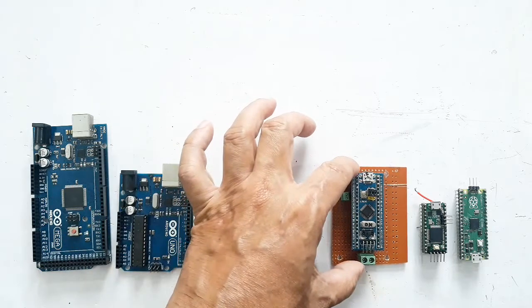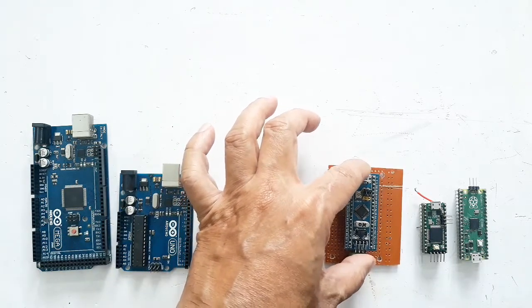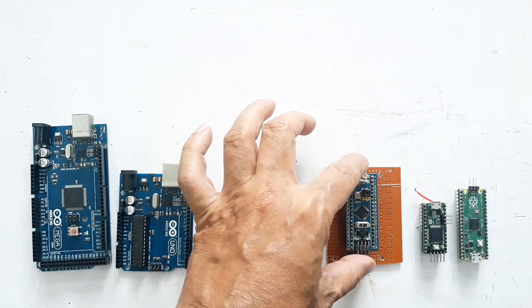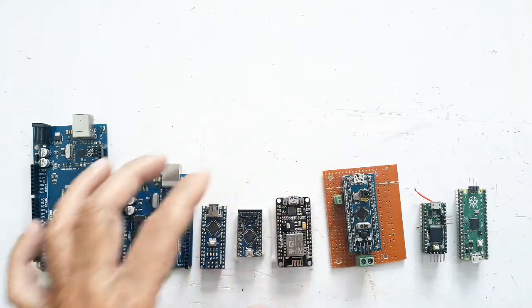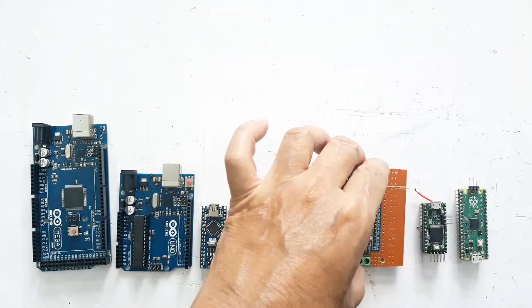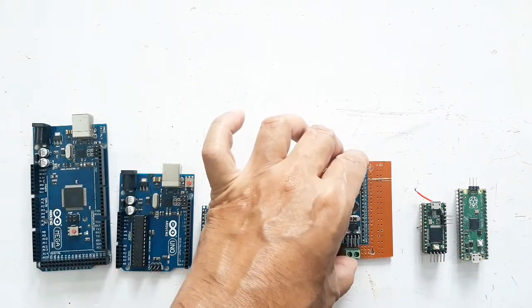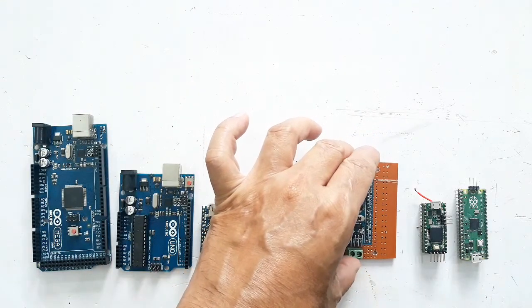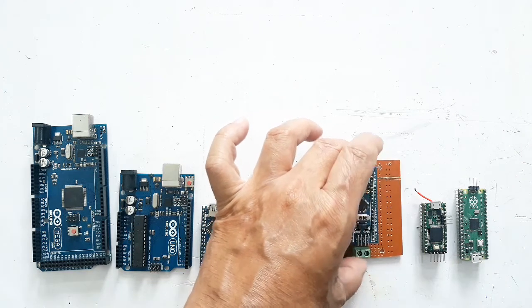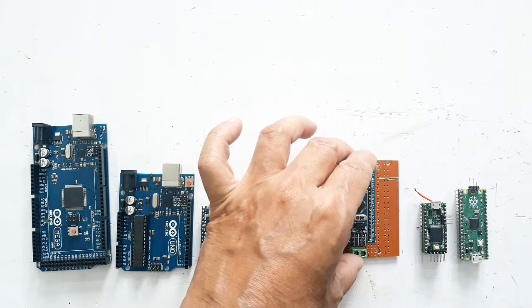Coming to this STM32 board here, this is also very versatile. It has many serial pin connections, TX pin, RX pin, and the naming system is also a little bit complicated. Its name is STM32F103CT6. Each part of the name has an explanation, and accordingly.